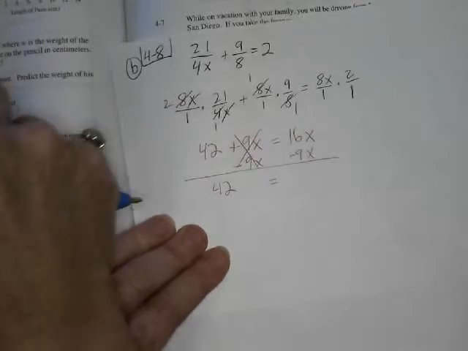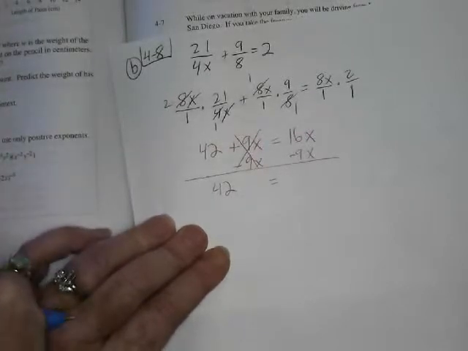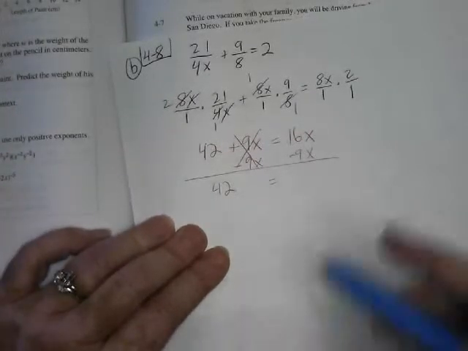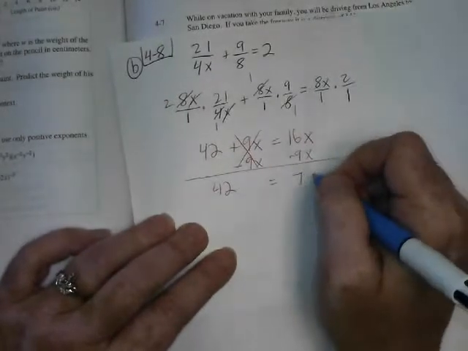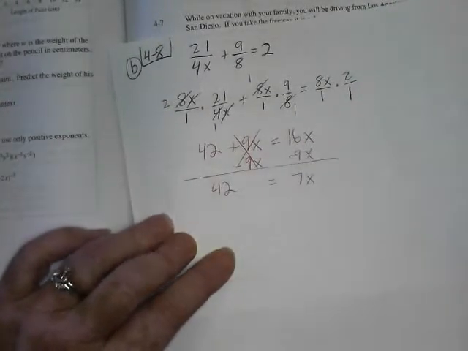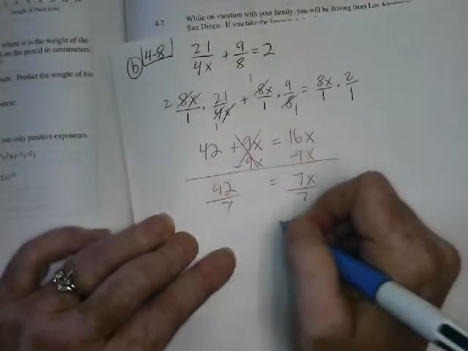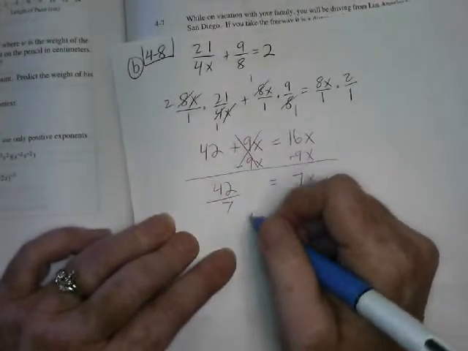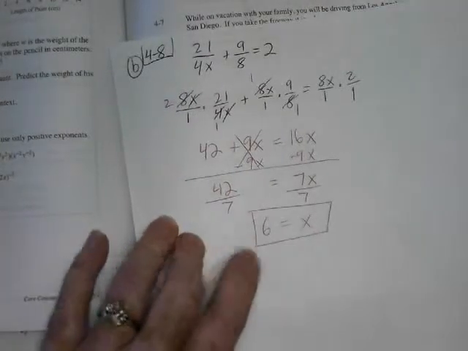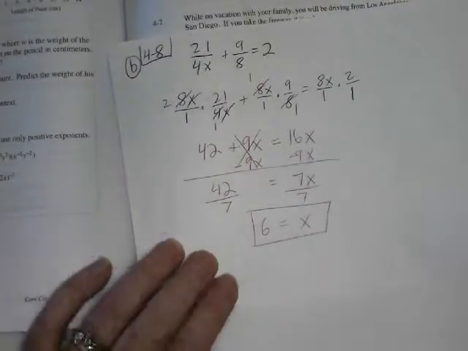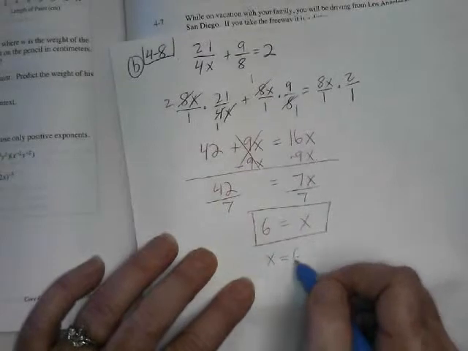16 minus 9. What's 16 minus 9? 7. Oh, thank you. Well, that is kind of handy dandy, because now when I divide, then it's a nice number, x equals 6, and that's what Rocco said it was. He got x equals 6. You can write it 6 equals x or x equals 6.